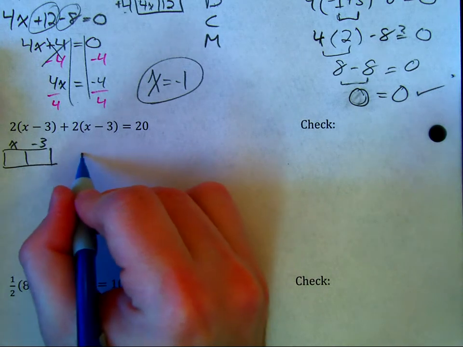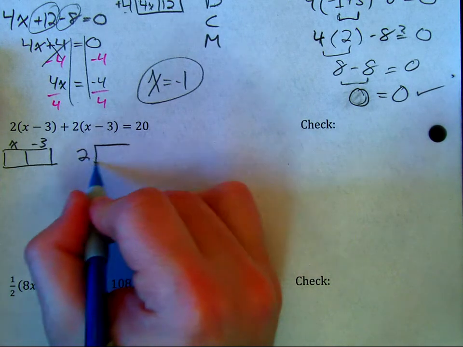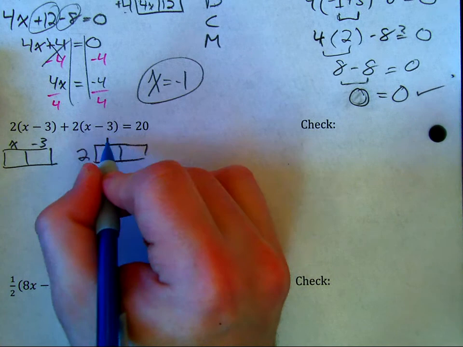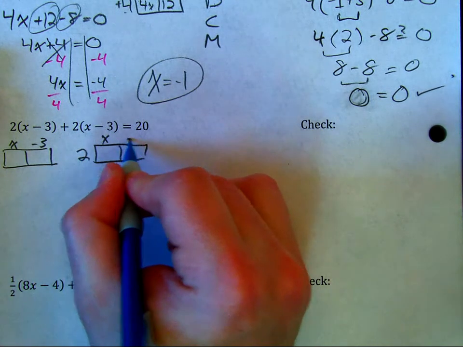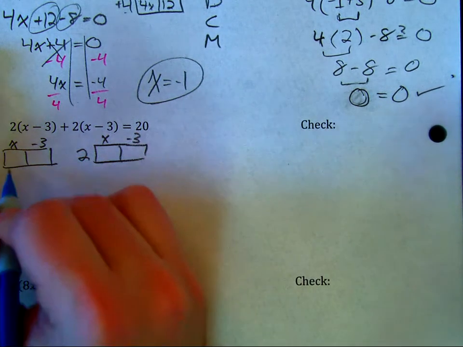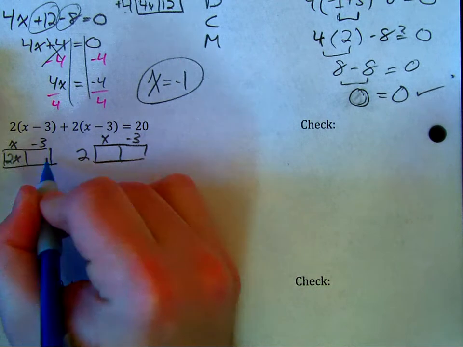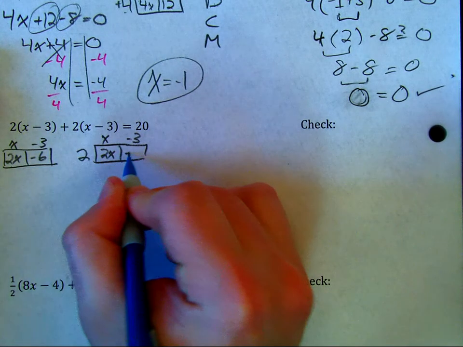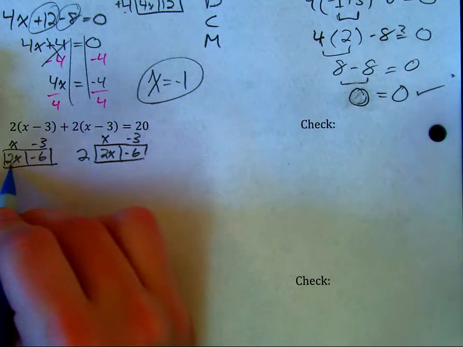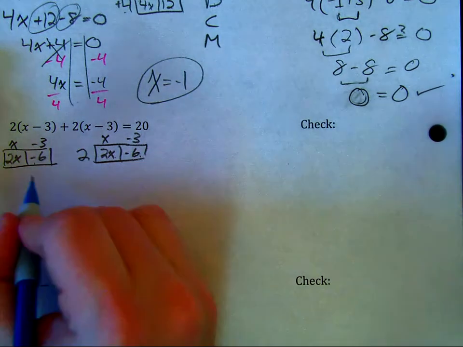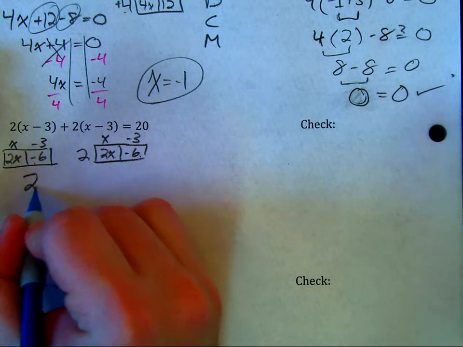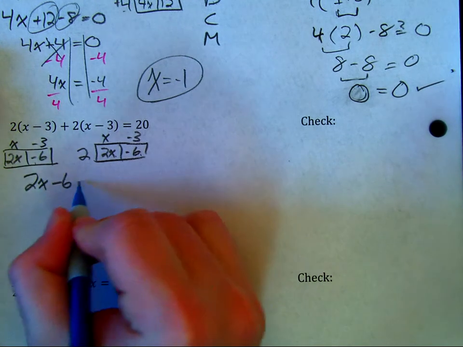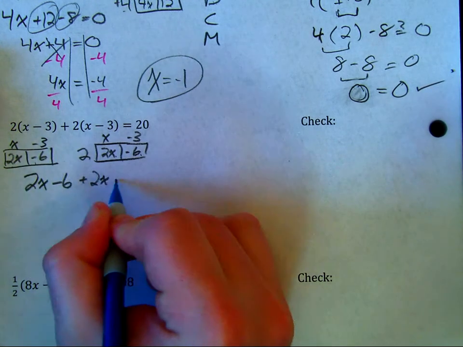Same idea of 2 times x and 2 times a negative 3. Write the products inside. So we have 2x and a negative 6 for both of those. And then we just write these terms right below to make an equation. So we have 2x minus 6 plus 2x minus 6 equals 20.